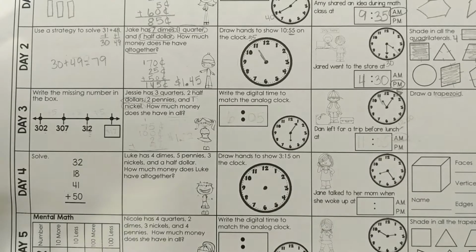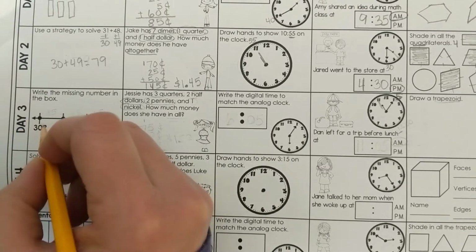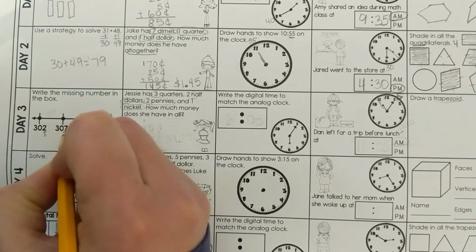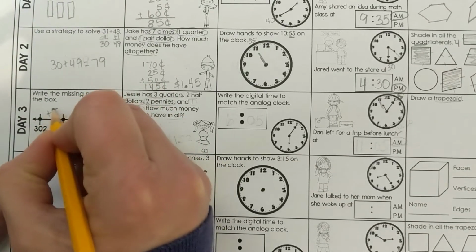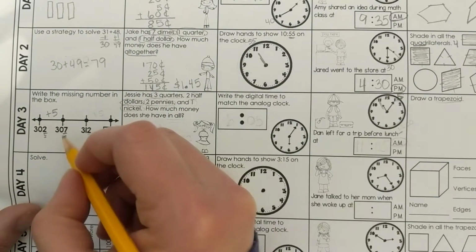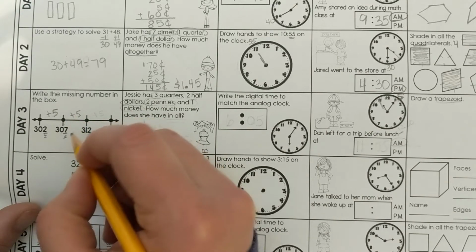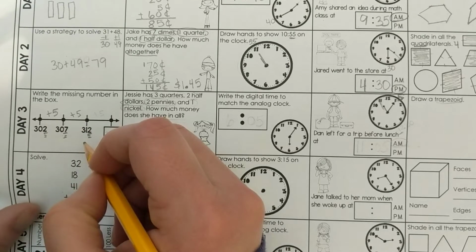Okay, on the first one we see 302, it's a number line, and then it goes up to 307. So I'm going to count how many did I change to go from 2 to 7. How many did I jump? I know that means we had to add 5 to go from 2 to 7. So I'm going to double check that this is the same. Is 7 plus 5 12? Yes, 7 plus 5 more would be 12.